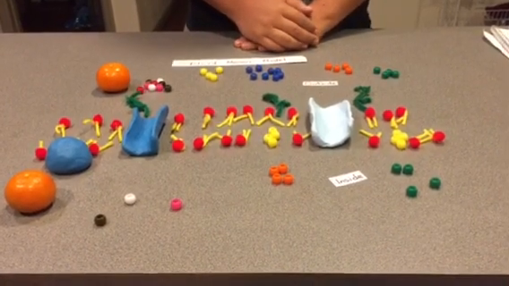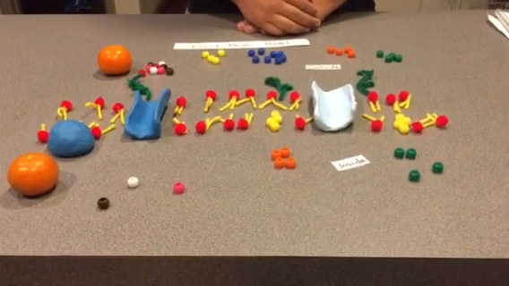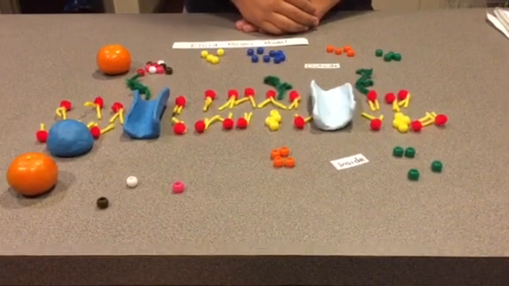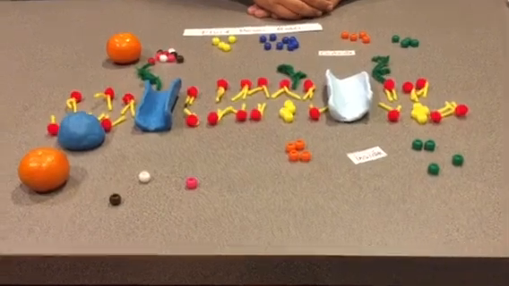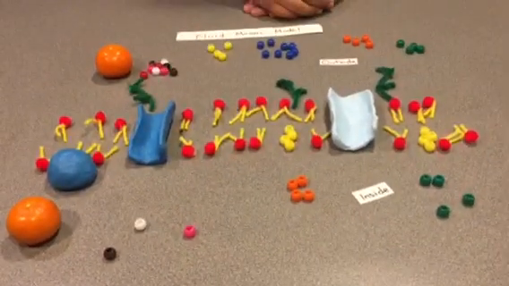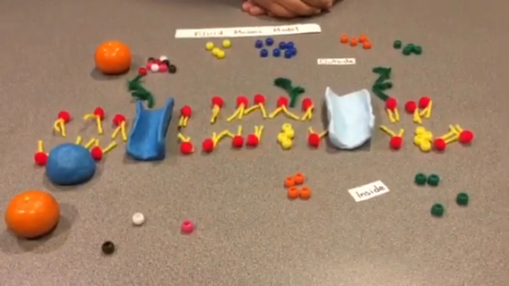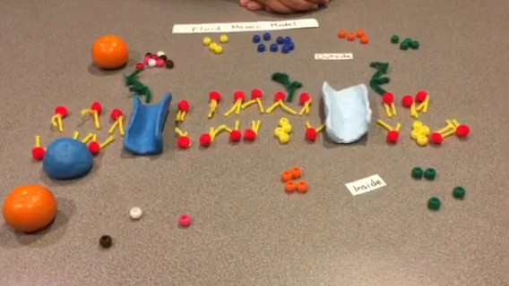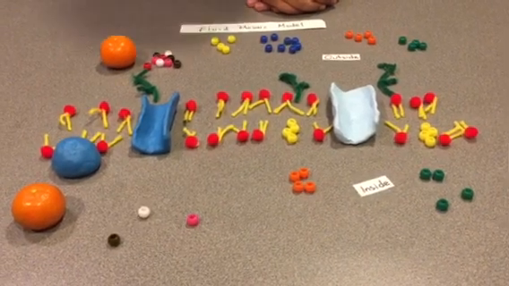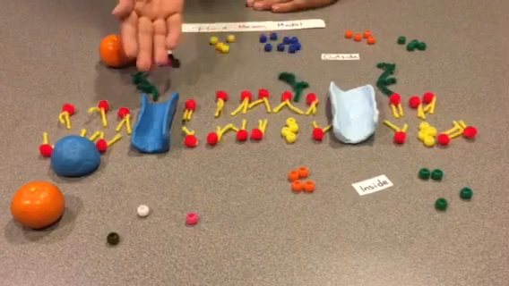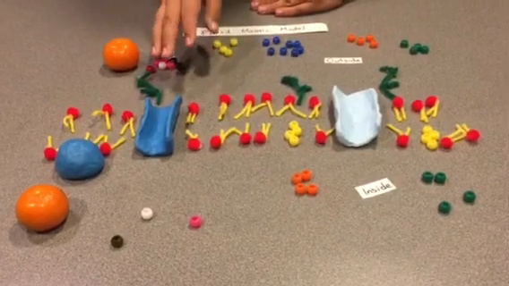I'm going to explain the fluid mosaic model and why cell transport is necessary. Cell transport is necessary to maintain homeostasis. Homeostasis is the ability of a cell to seek and maintain stability of solutes. This is my model of the cell membrane.